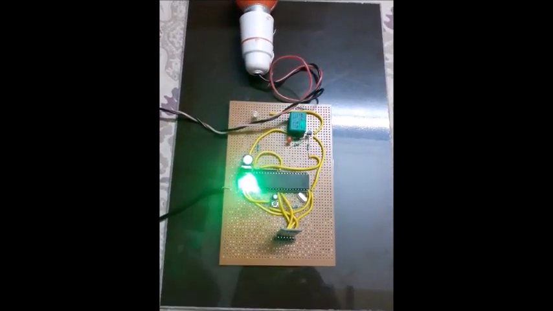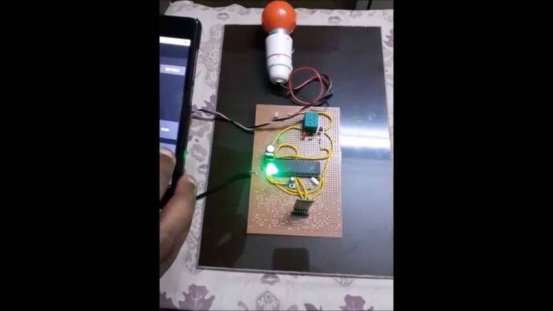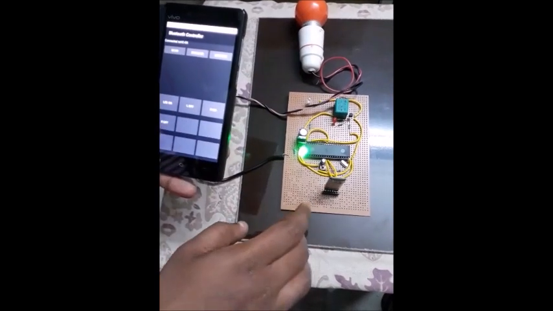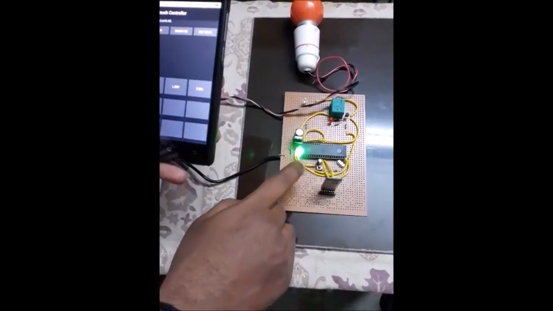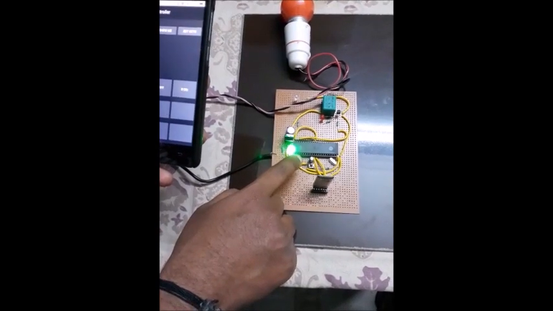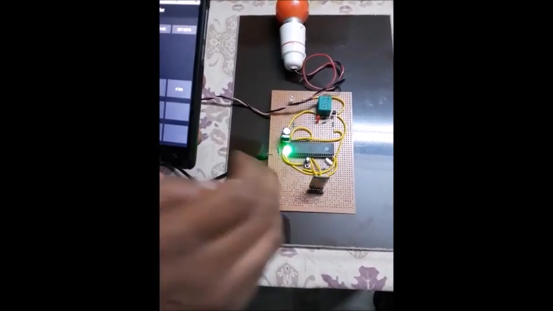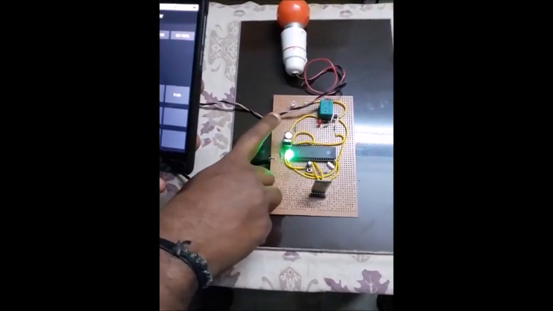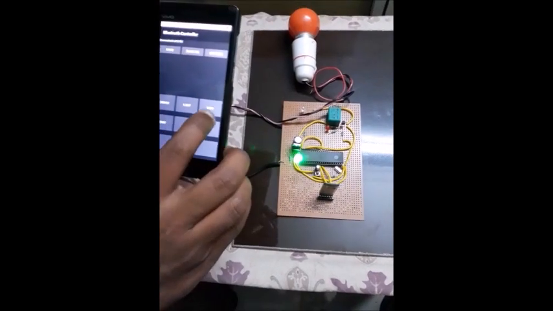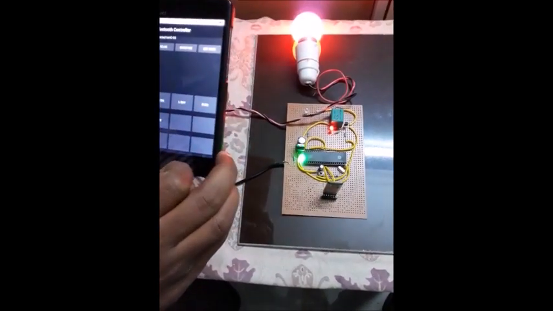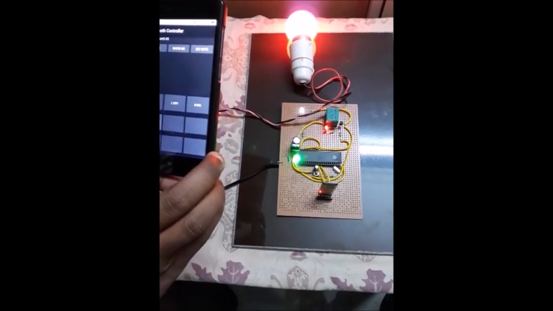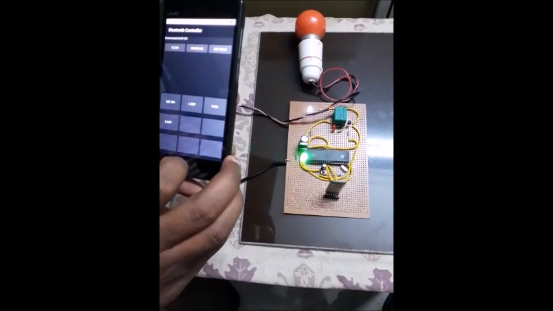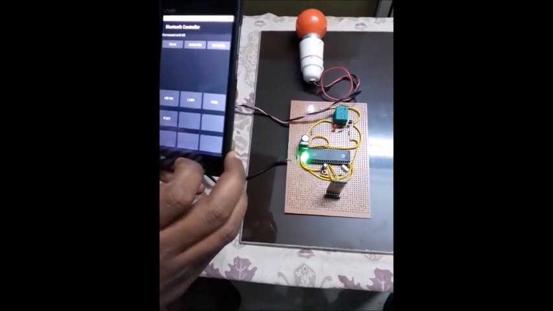Here what is happening is, whenever I am clicking LED on in the Bluetooth controller, the A is transmitted, which is received by the Bluetooth module, and it is checking for the character. Since it is A, it is making the LED on, and when I am clicking LED off, it is sending B, and the respective operation is LED off. Similarly for relay on, here we can see the light is on, and for relay off, the light is off. In this way we can control many devices using Bluetooth.